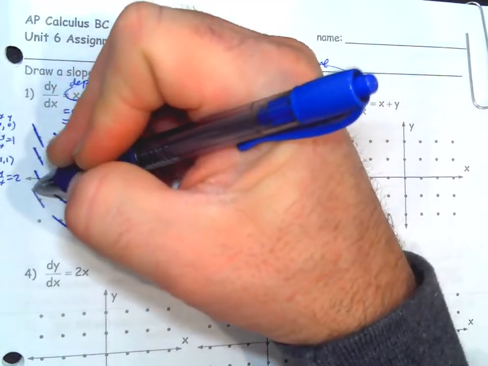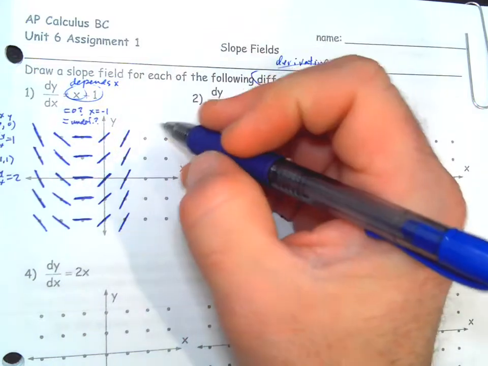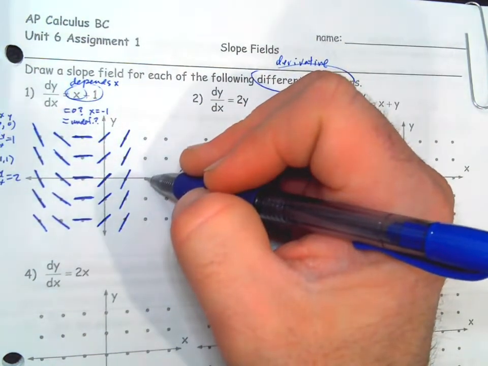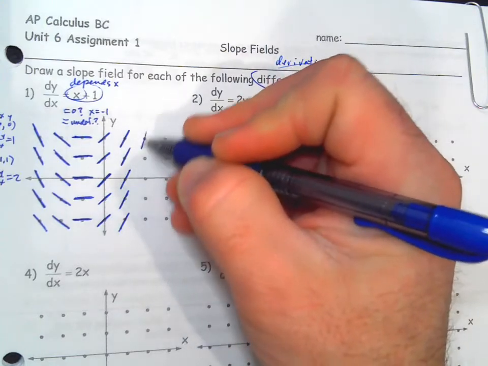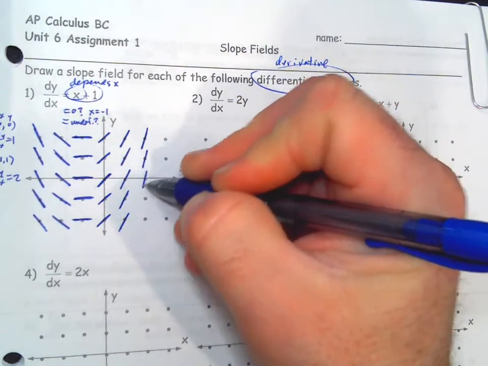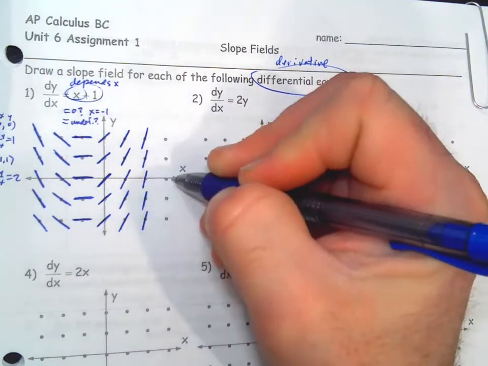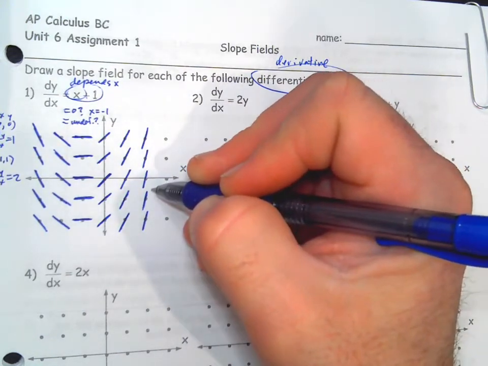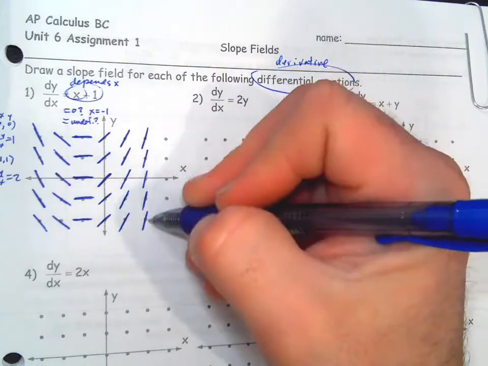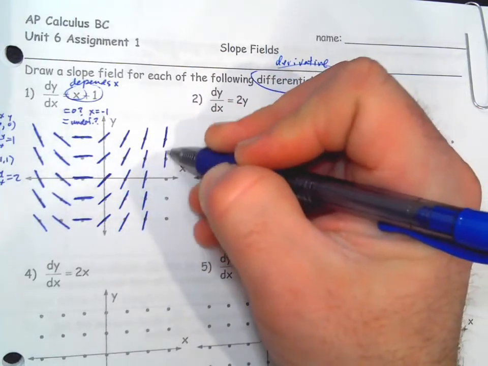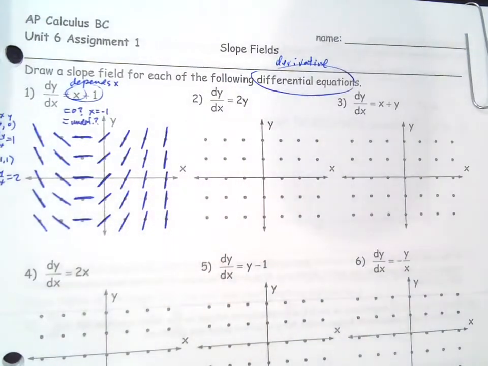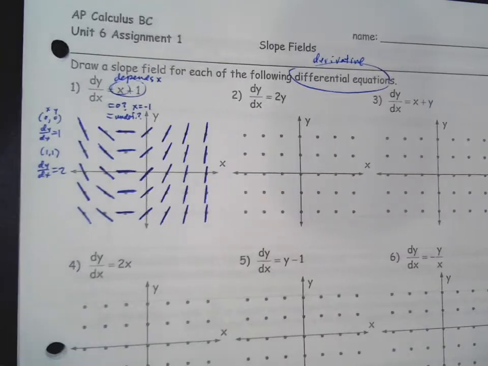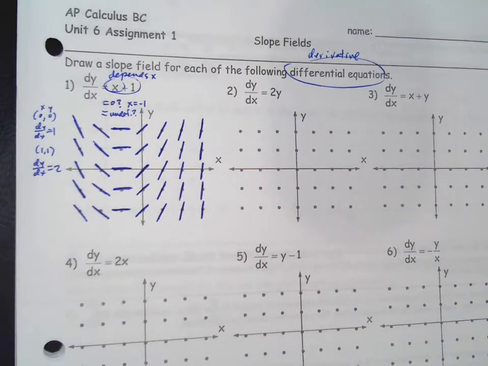So we're looking for patterns to speed this up. If you plug 2 in, you get a slope of 3, which is up 3 over 1. Try to draw all the other ones parallel, with the same slope. 3 would be a slope of 4, so it should look steeper than the other ones. It's going to be kind of hard to tell. The key thing is they better be positive and negative. The 0, 1 should stand out.